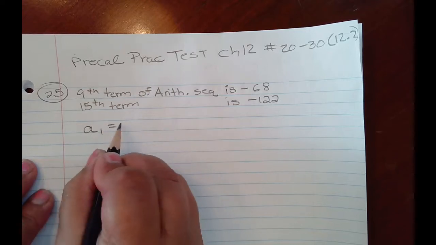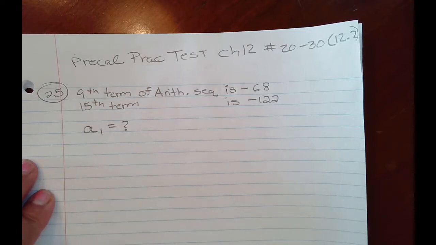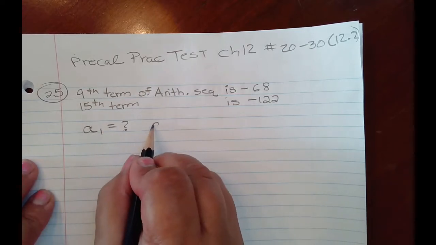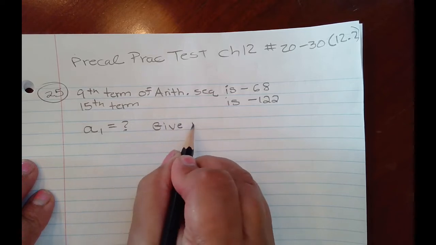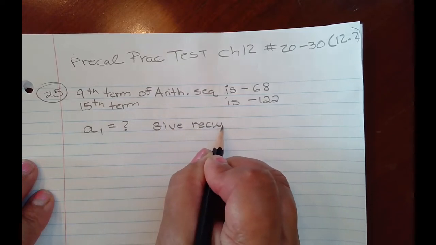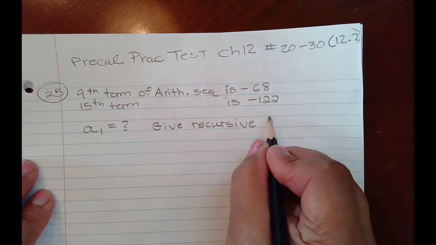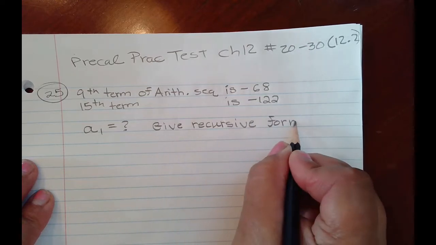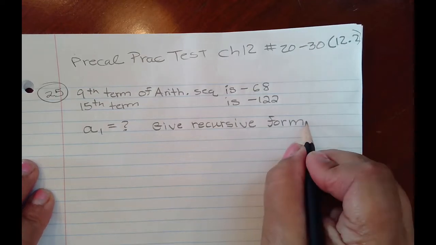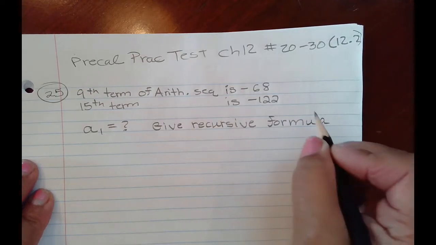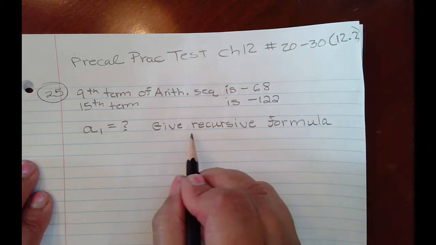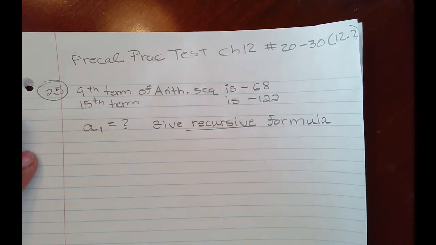They want to know what is the first term. That's what it says in the instructions. And then they want you to give a recursive formula for this arithmetic sequence. Give a recursive formula, which means you're going to tell everyone how to find each term in the sequence based on a previous term.